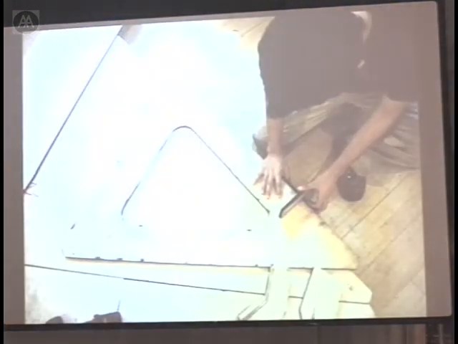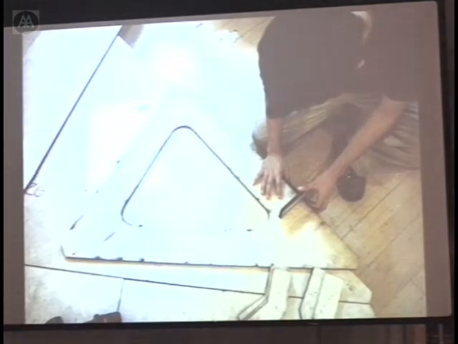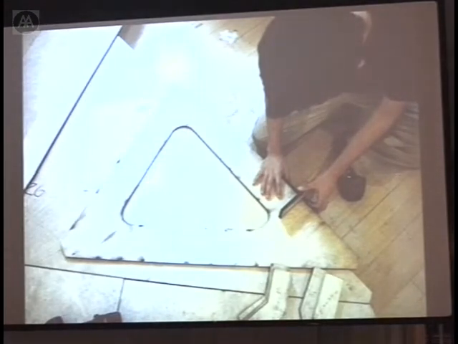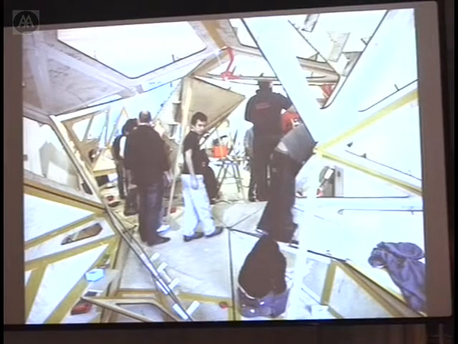So here we're seeing the build up. The important thing was to have something that basically forms itself, that has the precision embedded, so that one couldn't do it in a wrong way. So by introducing these, we call them boomerangs, pieces that are connecting the triangles.